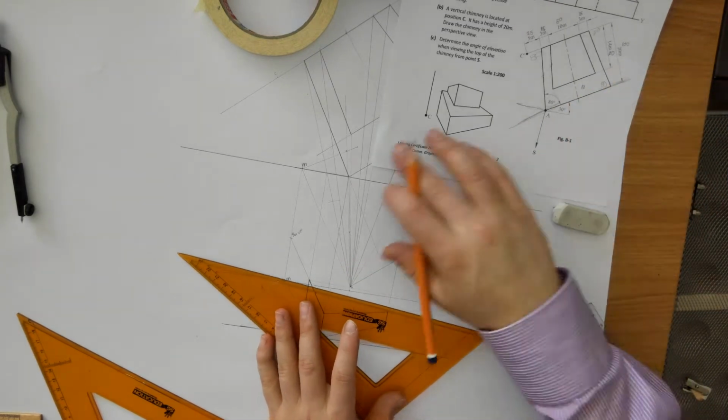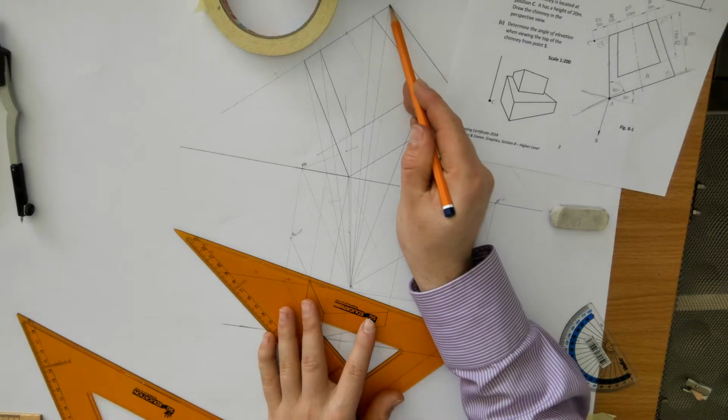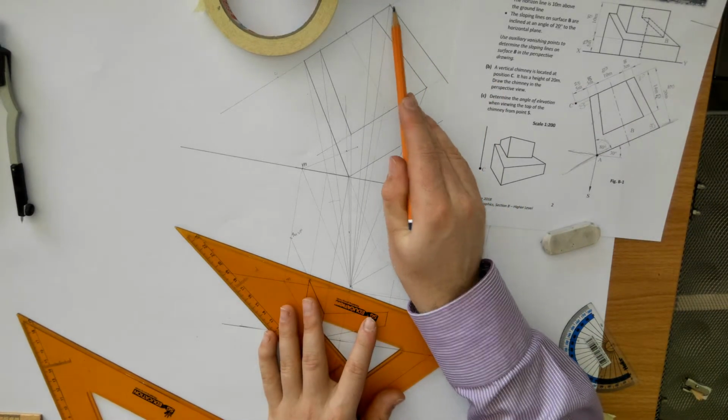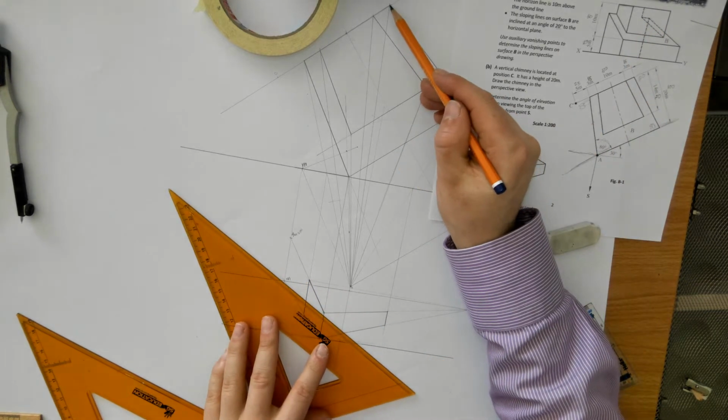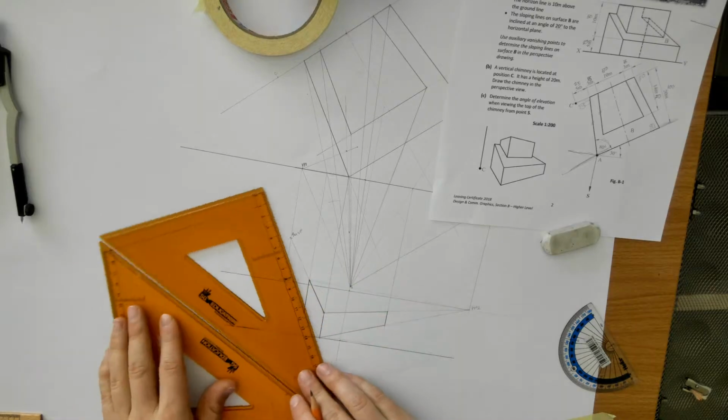Now, the back point here, so that back point is that one there. So if I join that to S, where it crosses the picture plane, I'm going to go down at 90 degrees to that.